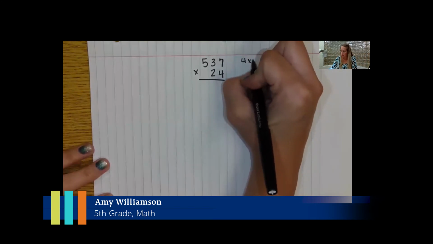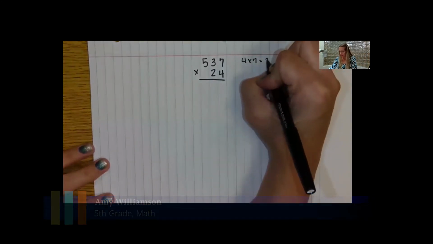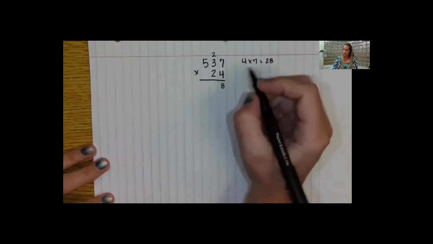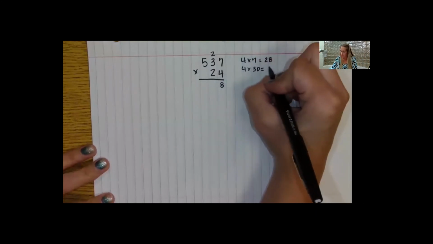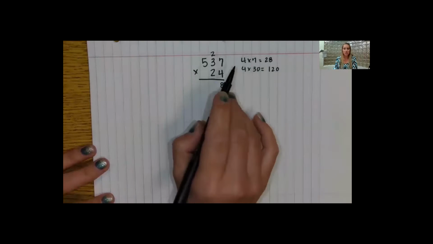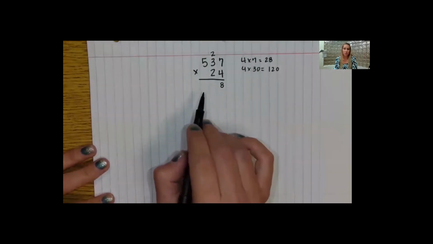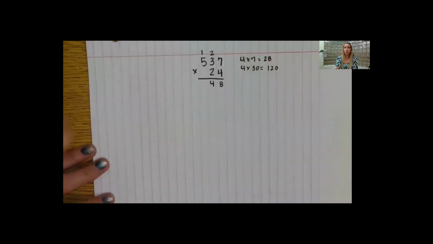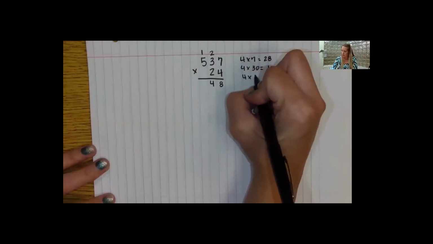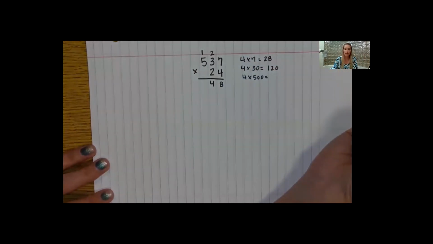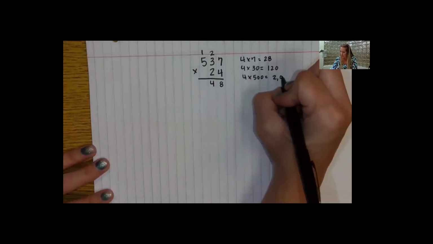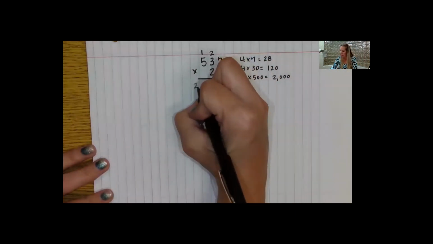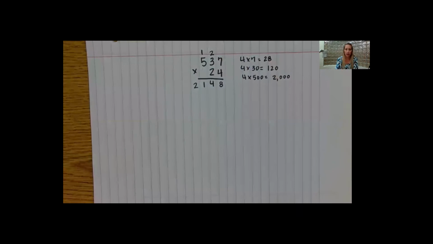So 4 times 7 equals 28. So I'm going to write down the 8 and regroup the 2. 4 times 30 equals 120, plus the two tens I just regrouped is 140. So I need to put a 4 in the tens place and regroup the 100. 4 times 500 equals what? 2,000. But I can't forget that I also regrouped a 100. So that gives me 2,100 for my first partial product.